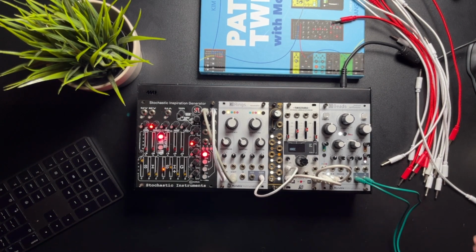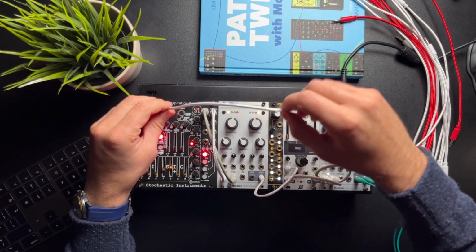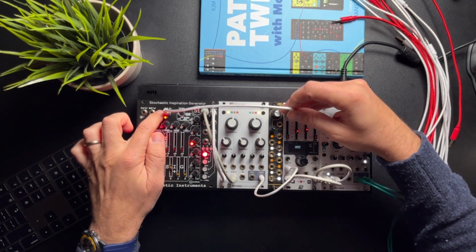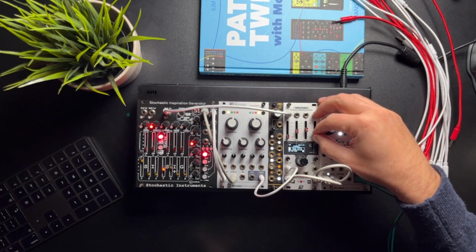This is already quite cool and pretty much everything that you need to know to get started. Let's clock my delay with the clock out of SIG. Let's bring some delay in.